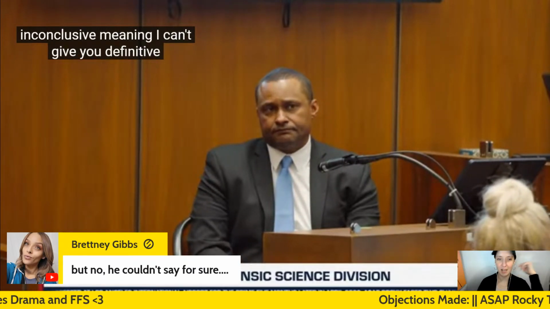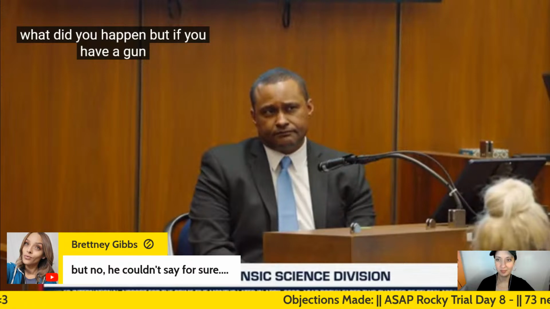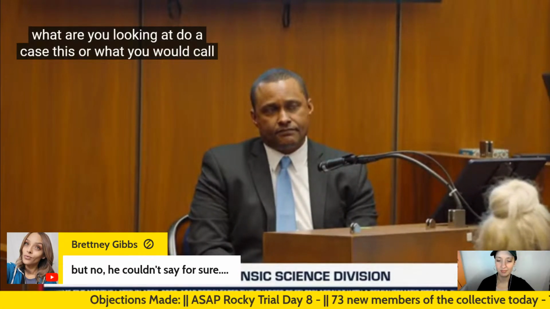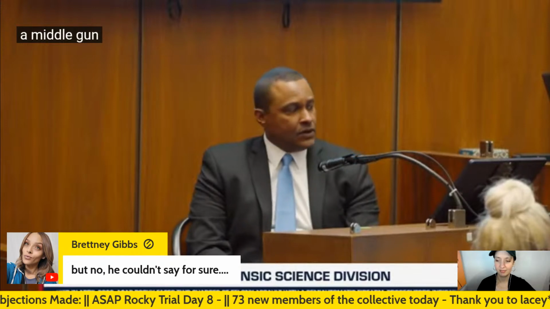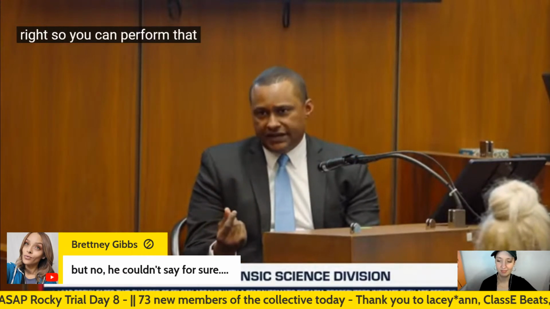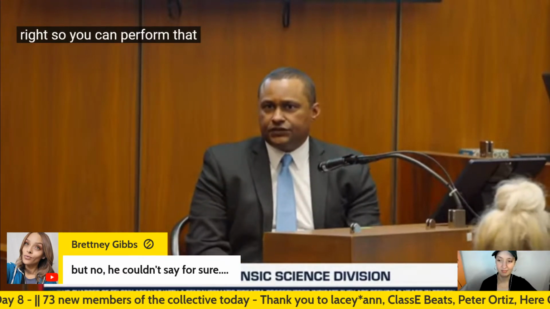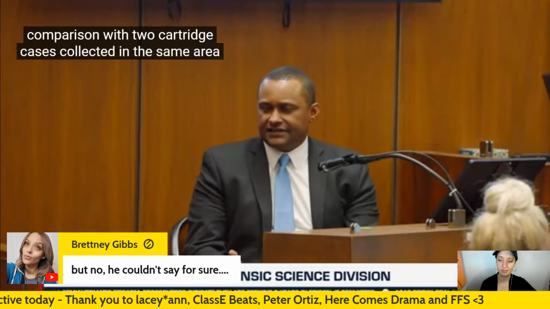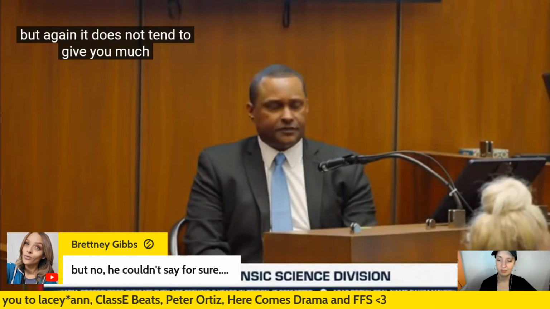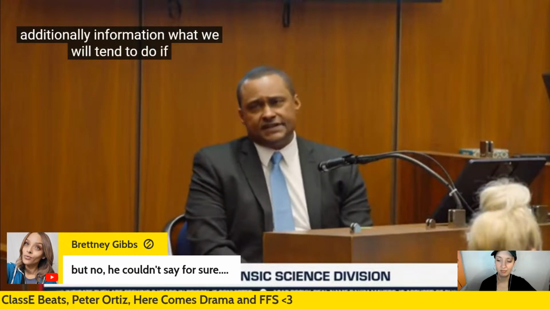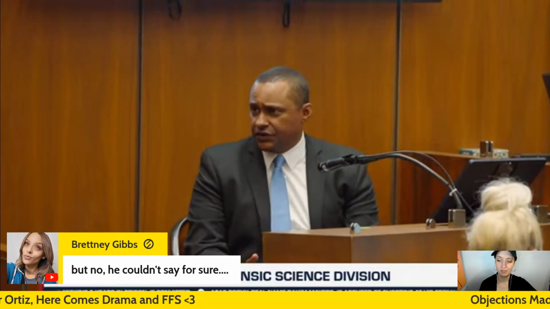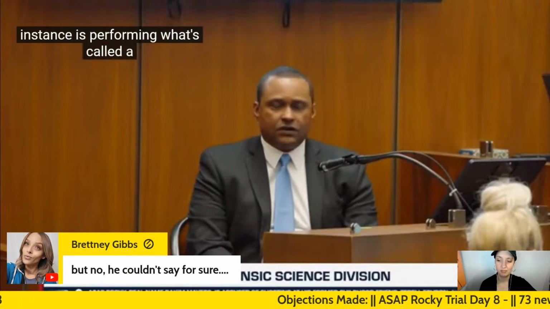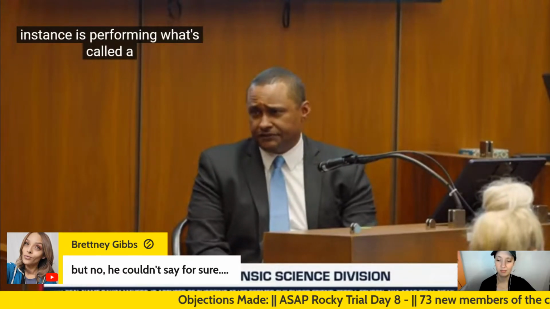Okay, and that's if you have a gun. But if you don't have a gun, what are you looking at? In a case like this, where what you would call a no gun. Right, so you can perform that comparison with two cartridge cases collected in the same area. But again, it does not tend to give you much additional information. What we will tend to do, if you just had two items collected at a crime scene, for instance, is perform what's called a type and caliber determination.